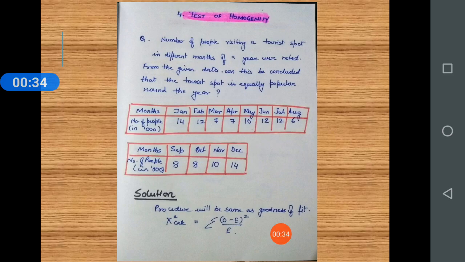a tourist spot in different months of a year were noted. From the given data, can this be concluded that the tourist spot is equally popular round the year? If the tourist spot is supposedly equally popular round the year, then the number of people visiting that particular place should be evenly distributed over the entire year.